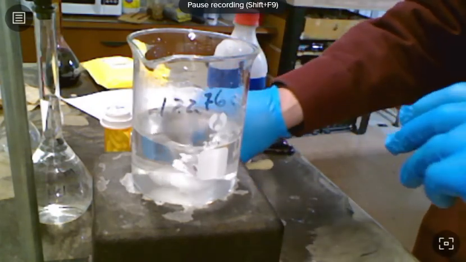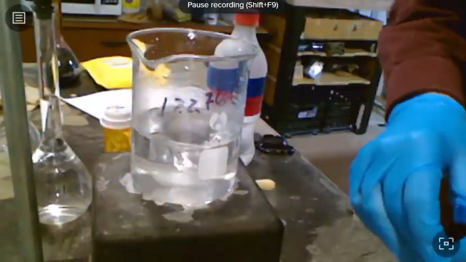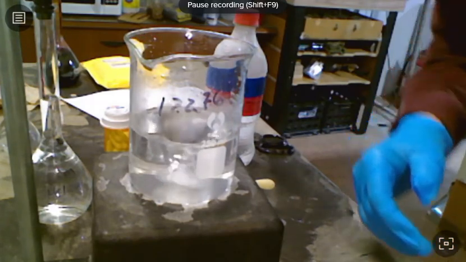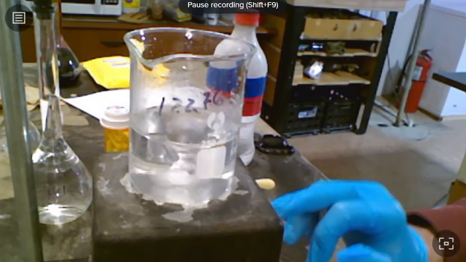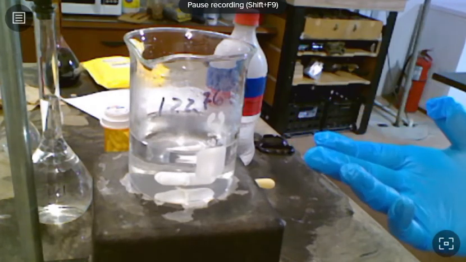All right, now what I have is a solution of sodium hydroxide, and I touched it. It's actually warm to the touch. And the room is kind of cool, so it shows that it's an exothermic reaction. The next thing that I want to do is determine the density of that solution.